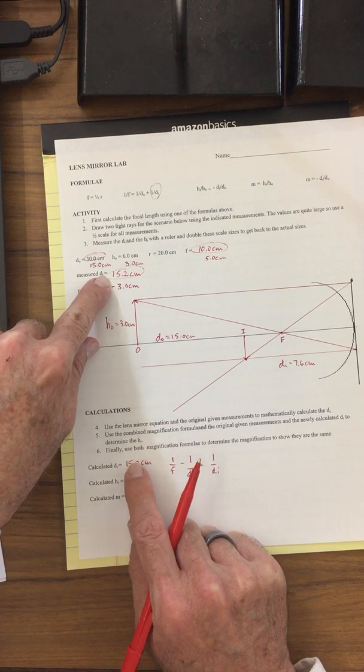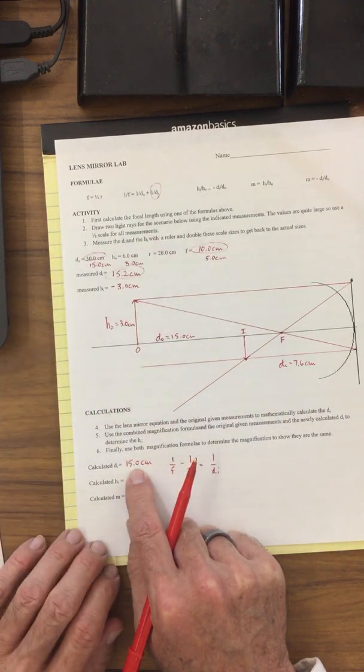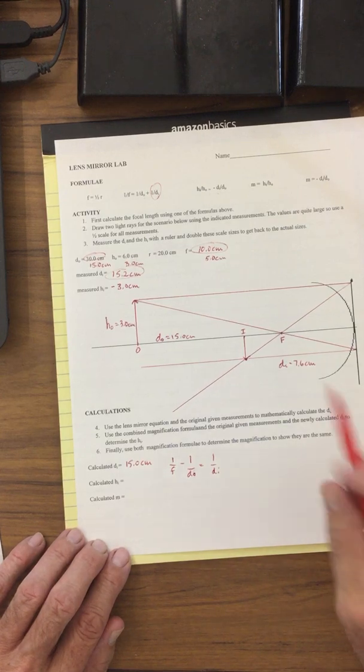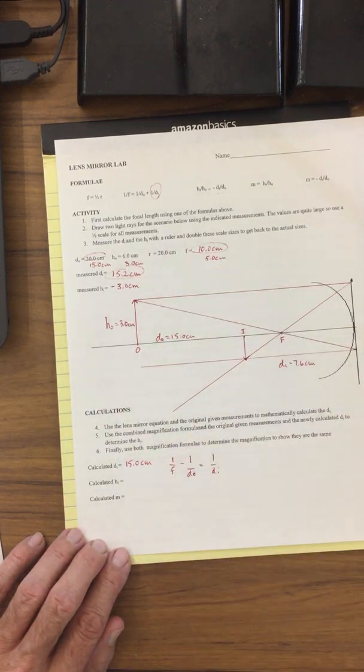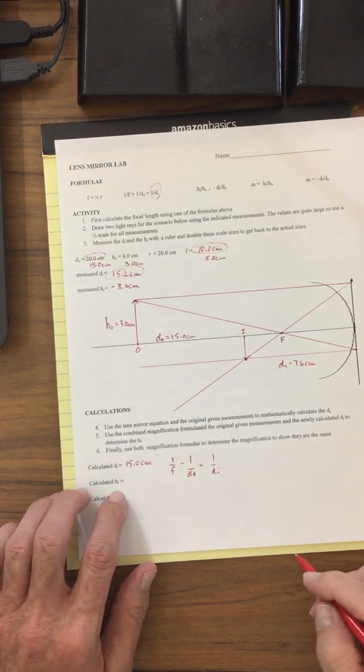And this is the calculated value, so it should be at 15, but because of slight irregularities in your drawing and you have to measure these things, this is not always going to be exact, but it should be close.